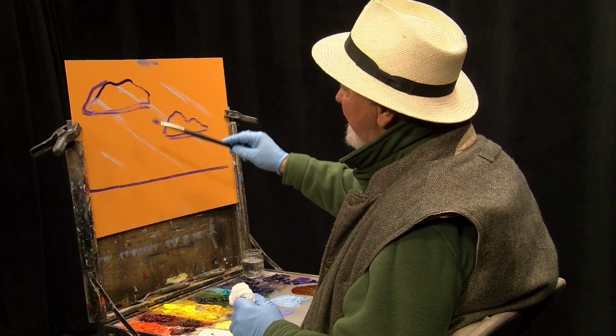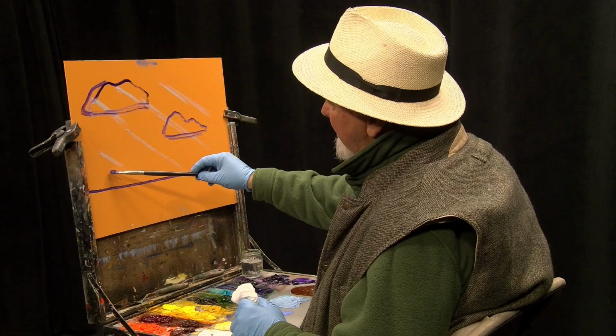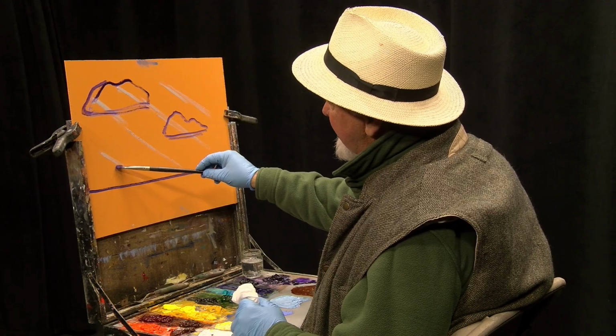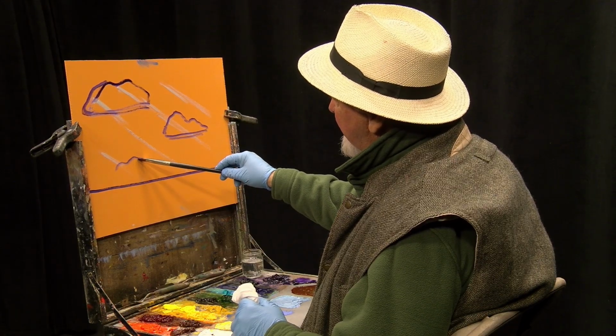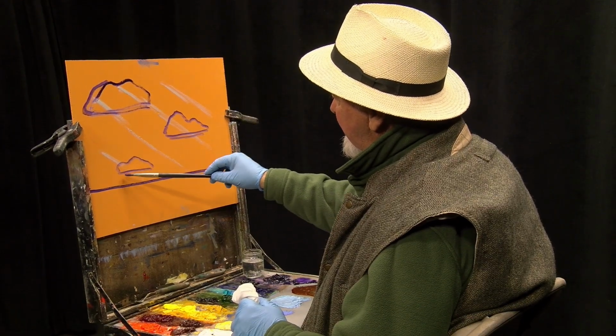And we're going to just do three clouds. You want to have it so it's an odd number. Then let's put a little cloud close to the horizon. Another cumulus cloud, like that.